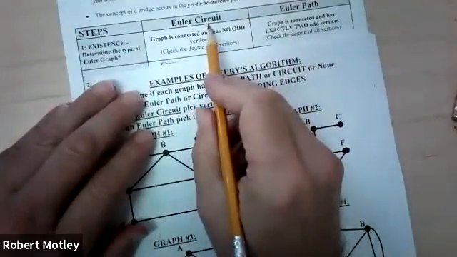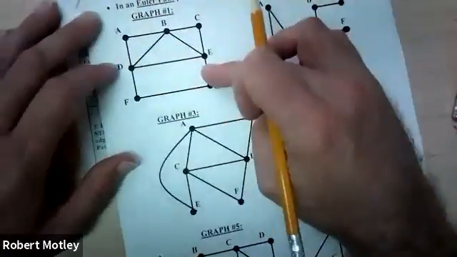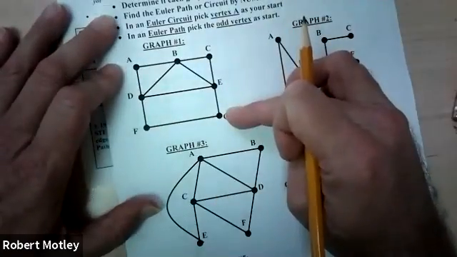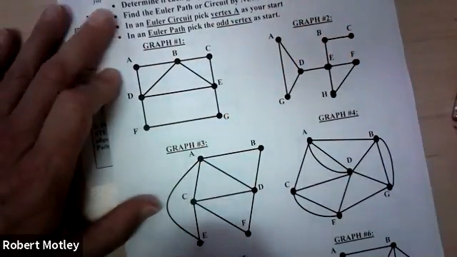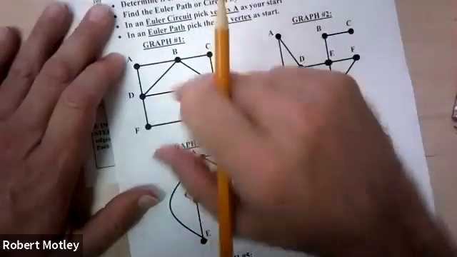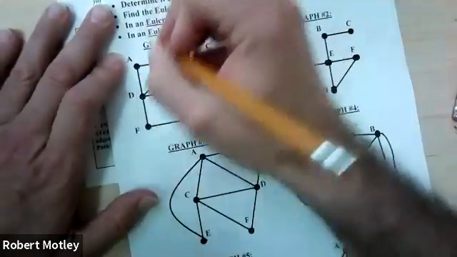Do we have a circuit or a path? So let's look at this first one. If you have the printout, this is the first one on the guided notes. So we're going to ask ourselves, is it a circuit or path? And if you remember, one way that we can find out is if we look at all the degrees.